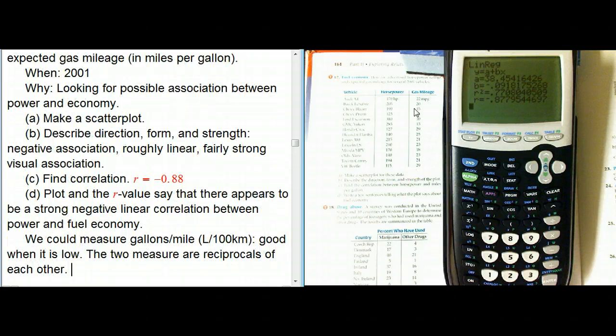So I find it interesting that they're using the gas mileage here. That makes sense for a book for people in the United States. But we might actually find a better association, or a more meaningful association, if we actually took the reciprocal of these numbers. But this problem is probably not the place to go into that right now. We'll talk about re-expressing data, which that really falls under, in a later video.